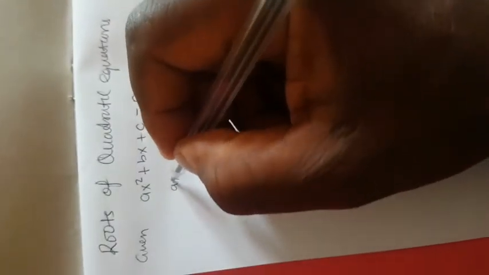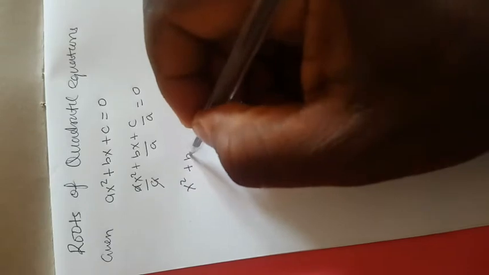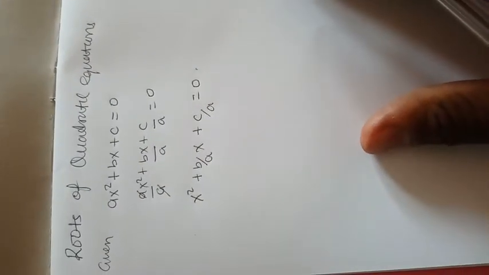Given an equation, ax squared plus bx plus c is equal to 0. That's the general equation. If I divide through by the coefficient on the highest value of x, I will have ax squared plus bx plus c, all divided by a, is equal to 0. So this shall give me x squared plus b over a x plus c over a is equal to 0. Now, in general, that's how the quadratic equation looks.